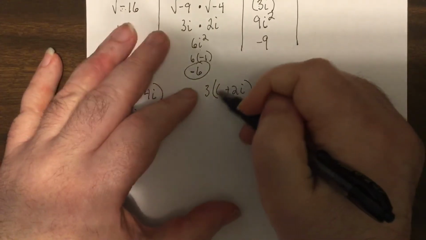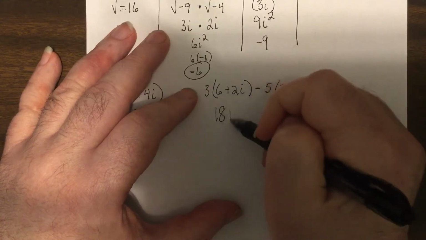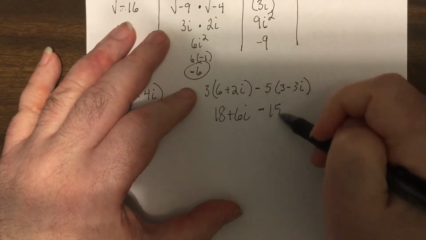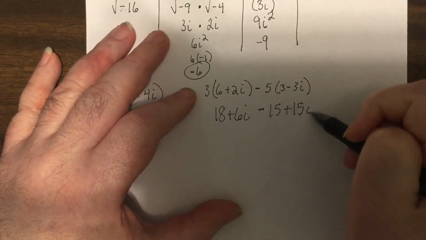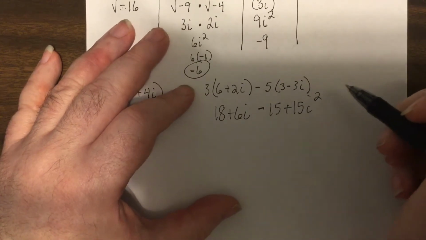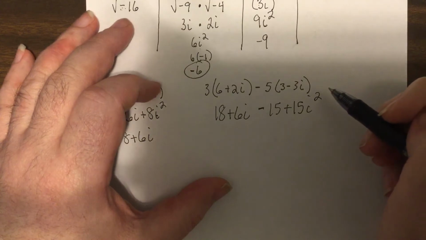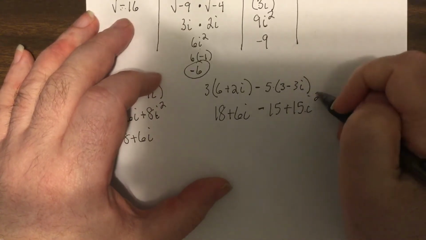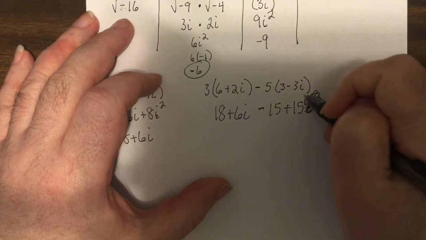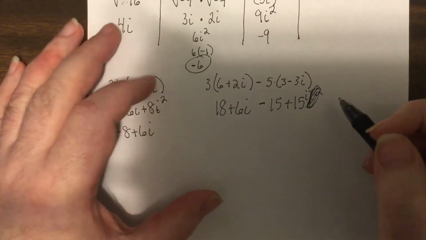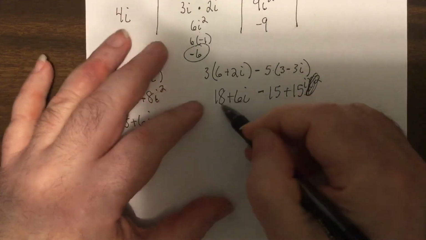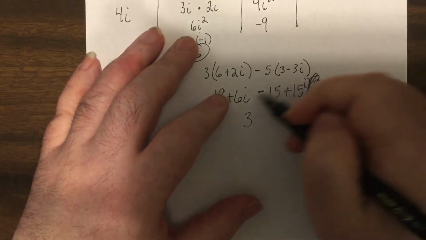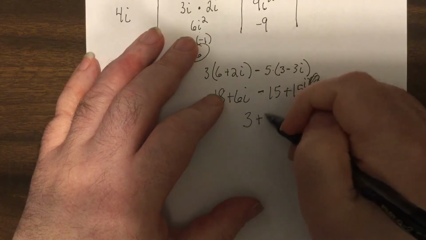Then this you distribute, so it's 18 plus 6i minus 15 plus 15i squared. But wait a minute, my peeps. I squared, oh wait a minute, there's no i with that. So it'd just be 15i. So it'd be 18 minus 15 is 3. Sorry about that, I'm messing up. That's 3 plus 21i.